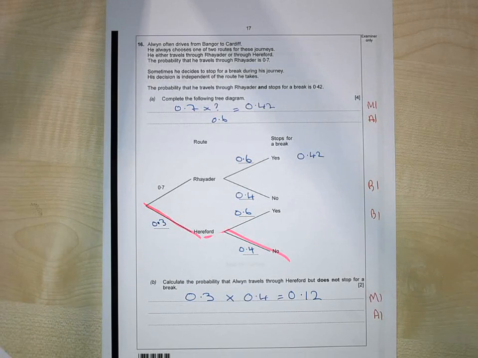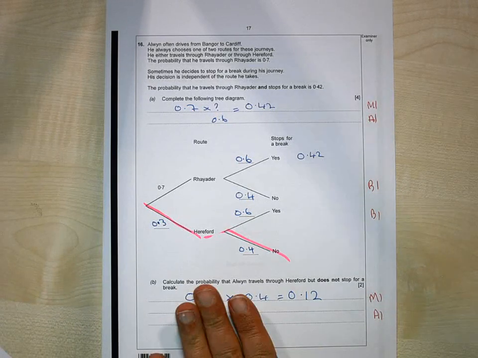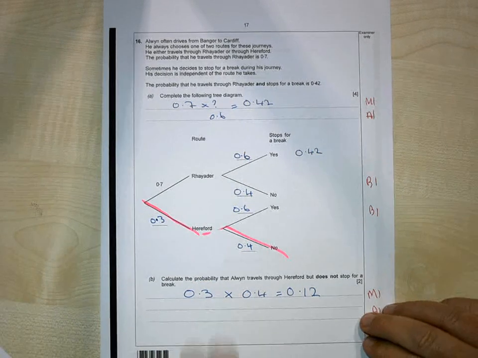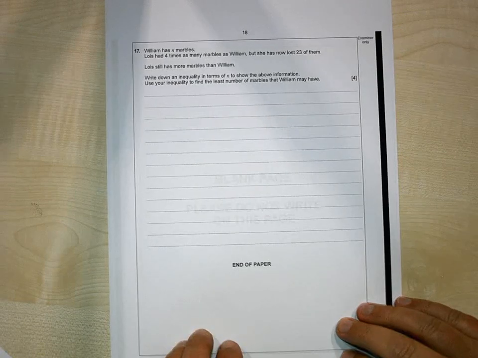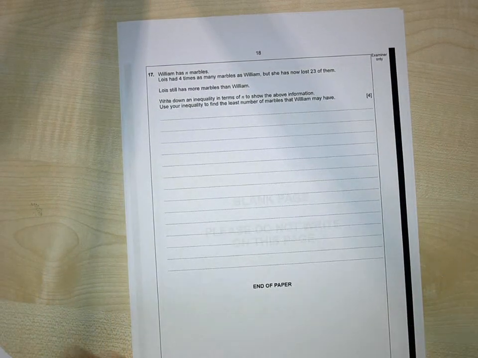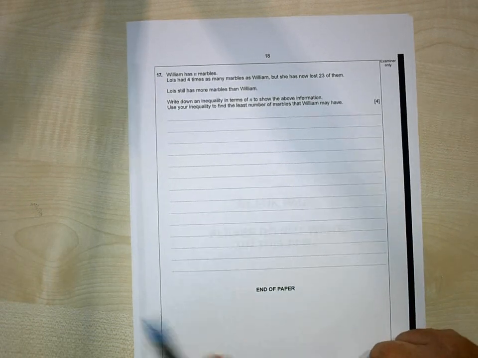So probability trees come up every year, every season, sometimes on paper 1, sometimes on paper 2, but it's really worth going back, looking over your notes for that. And then we have the final question, which is grade B again. Something else I haven't really done much with is inequalities, but we have touched on it.